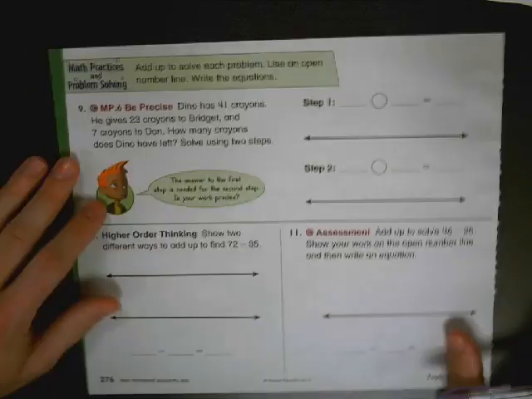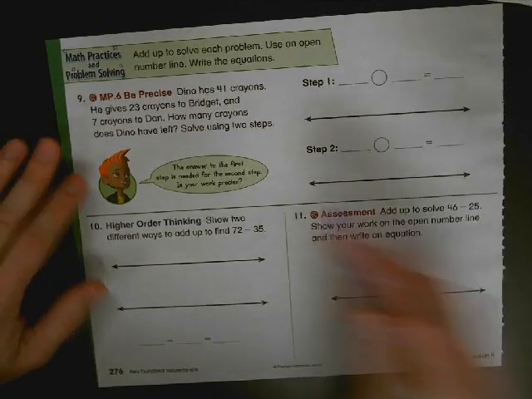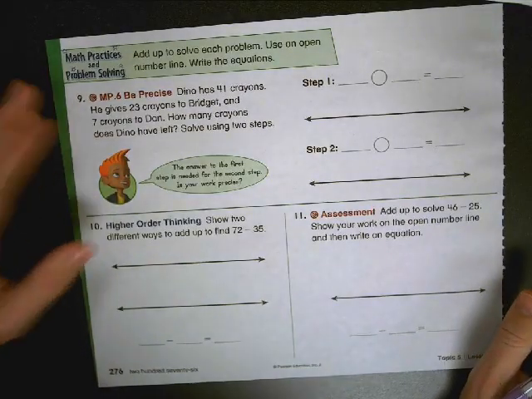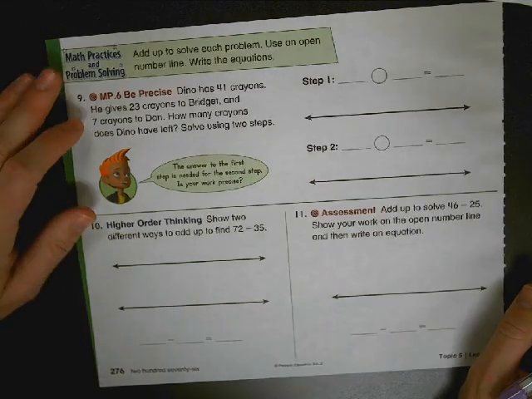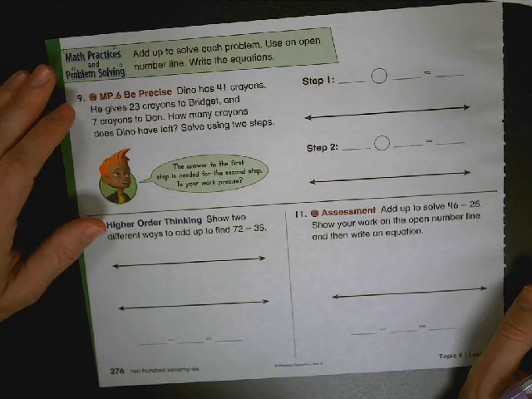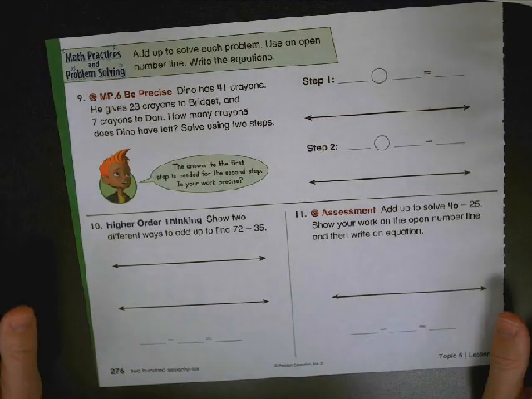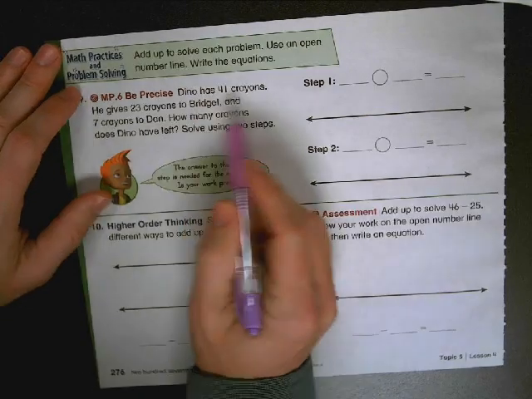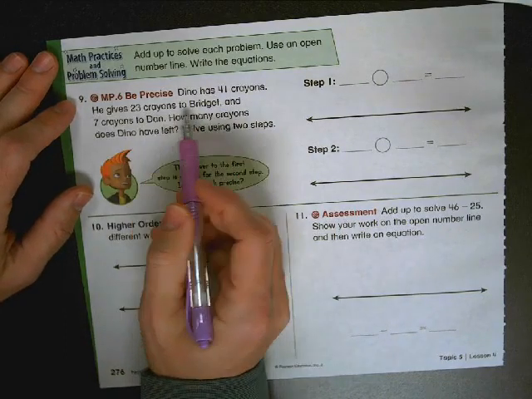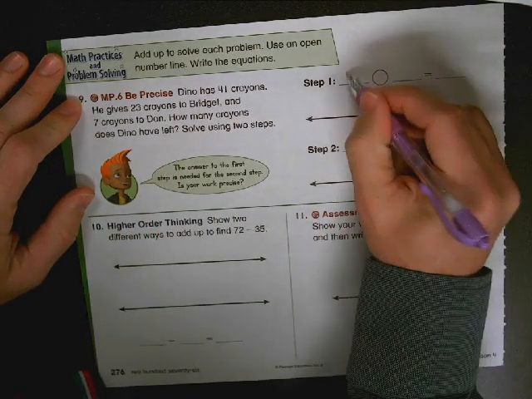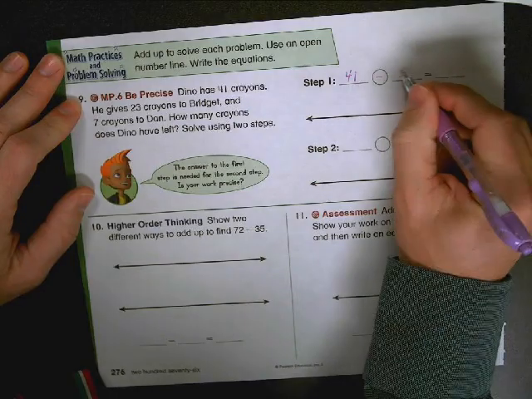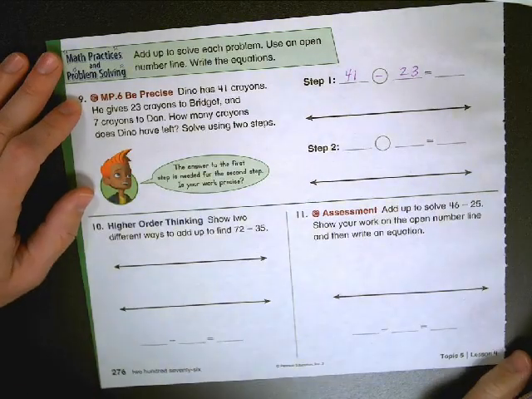You flip it over. Add up to solve each problem, use an open number line, write the equations. Step 1. It says Dino has 41 crayons. He gives 23 crayons to Bridget. That's the step 1. 41 minus 23 equals.